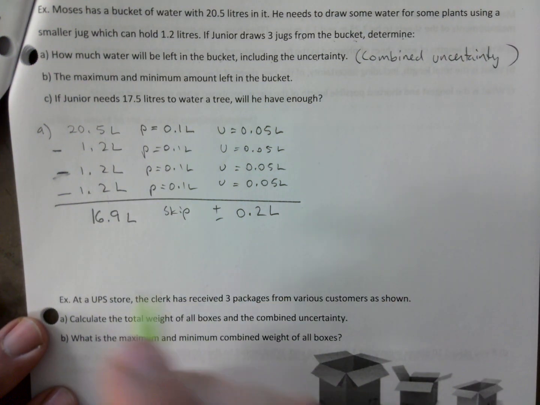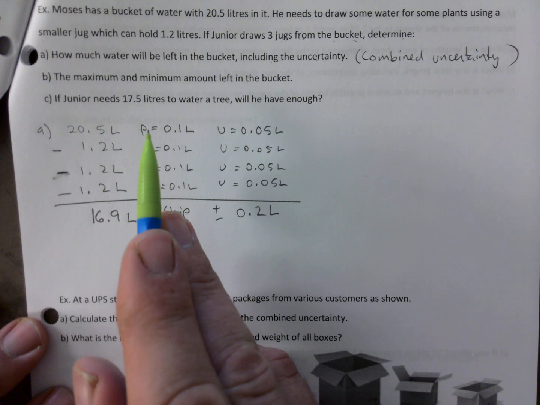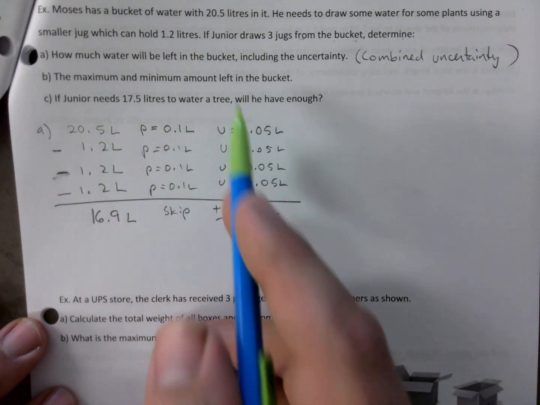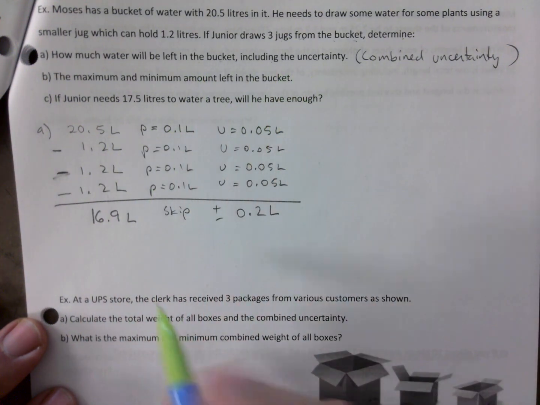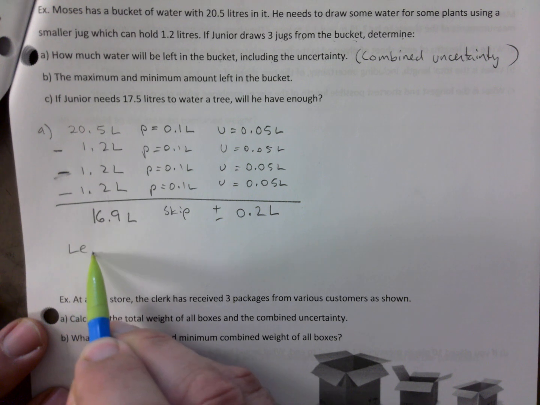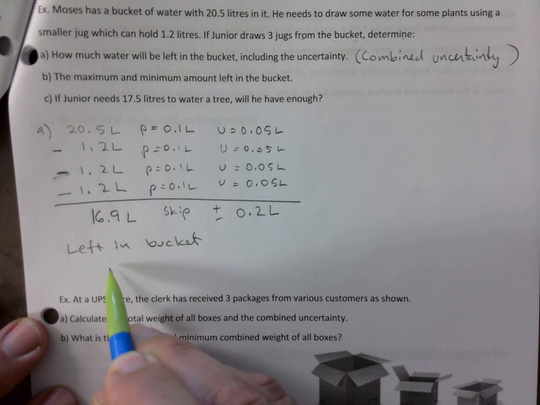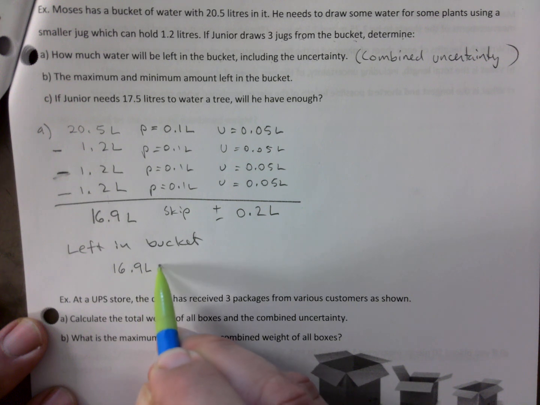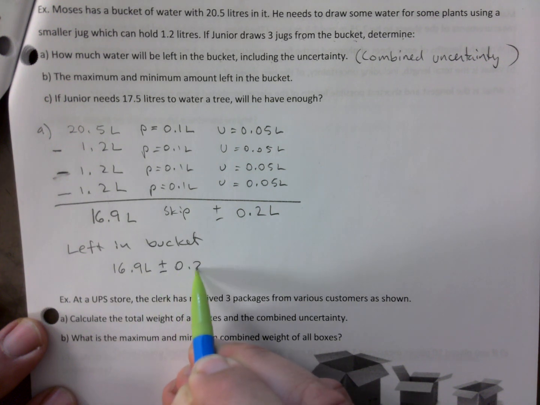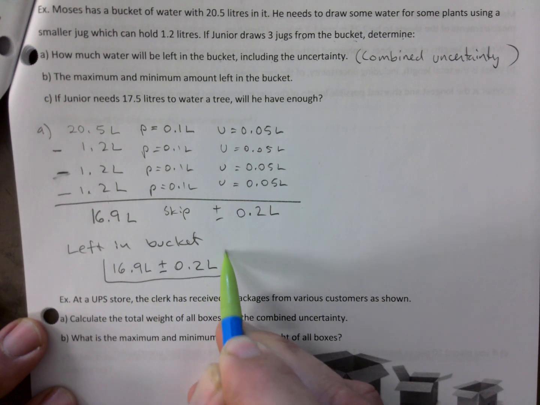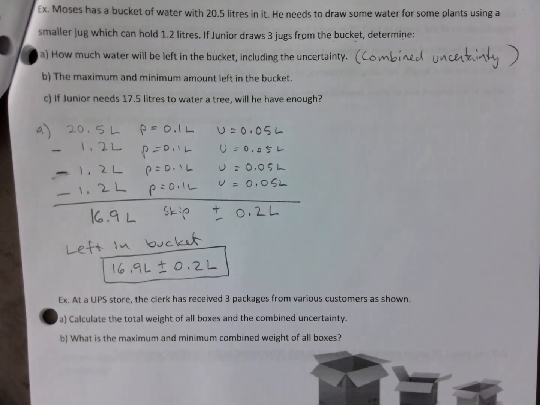All right. How much is left in the bucket, including the uncertainty? So left in bucket would be 16.9 liters plus or minus 0.2 liters. That's what they're asking for there.